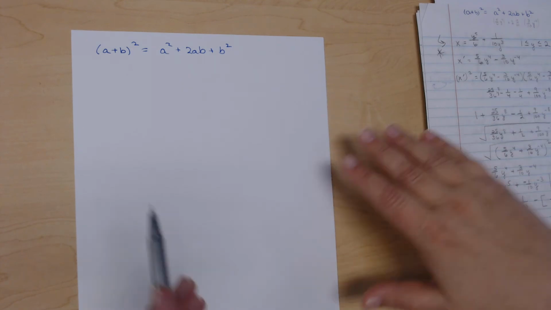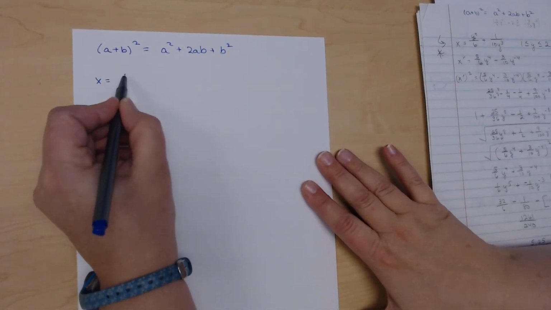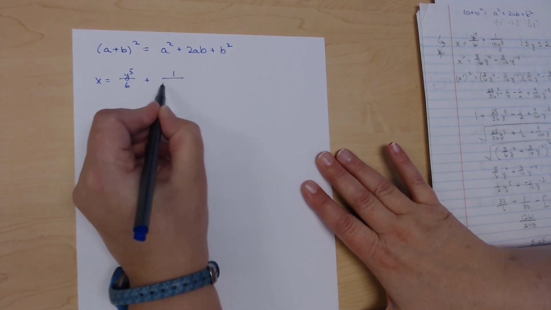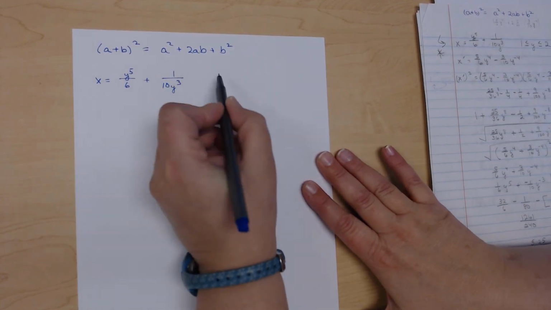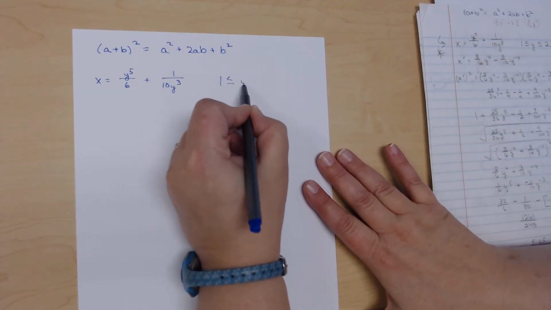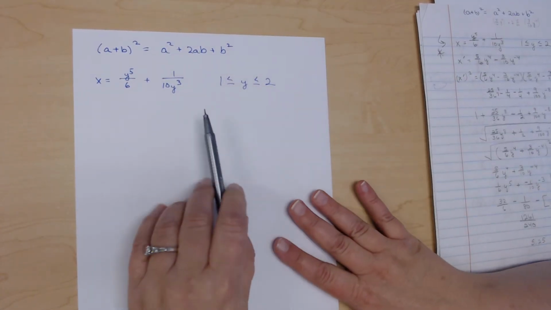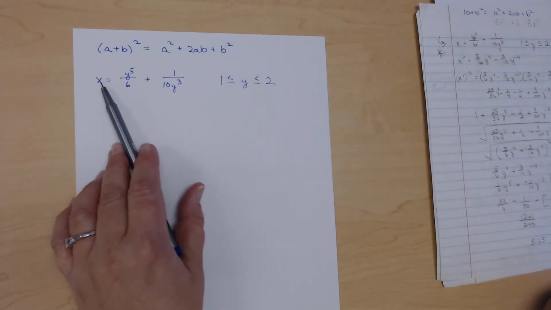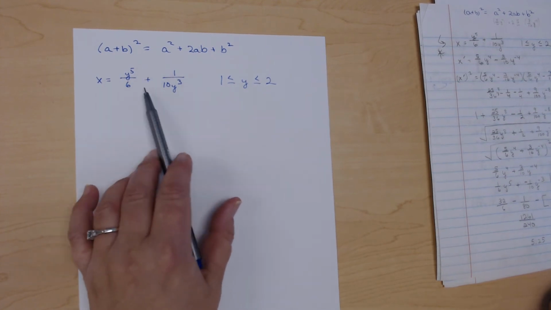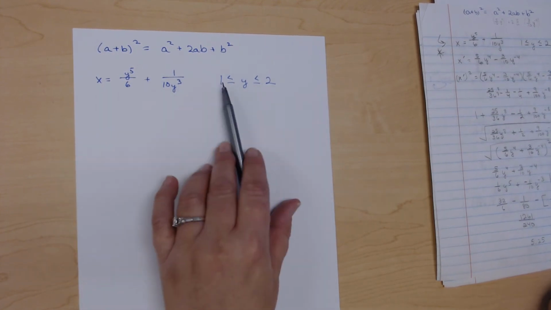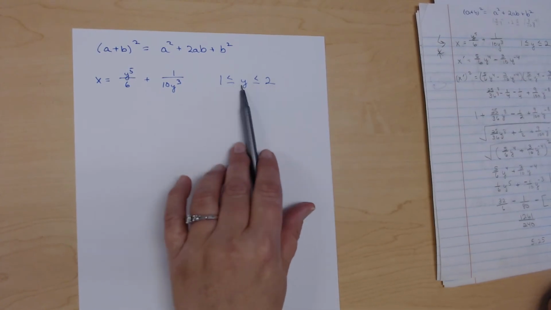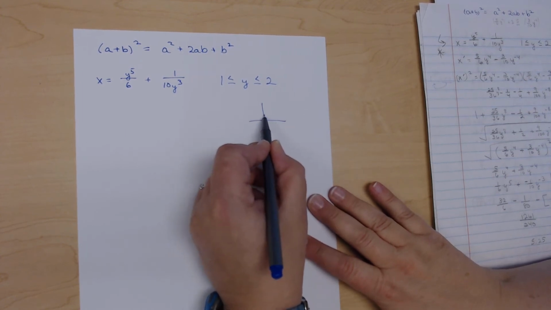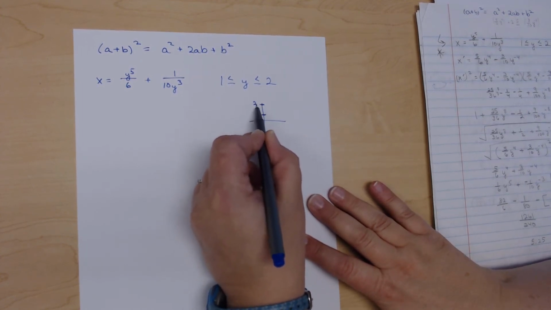Okay, so let's try this one. x equals y to the 5th over 6 plus 1 over 10y to the 3rd, and then we're going between 1 and 2. Okay, so this would be a little bit harder to graph, but it was nice that they gave it to us as x equals. But to graph this would be a little bit harder. And then we're going from 1 to 2, but notice it's a y value. So whatever that graph looks like, we're going from 1 to 2 this way.